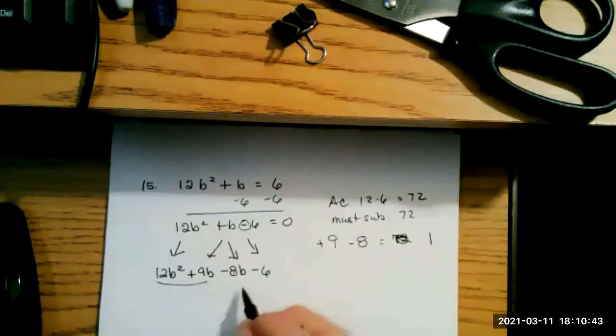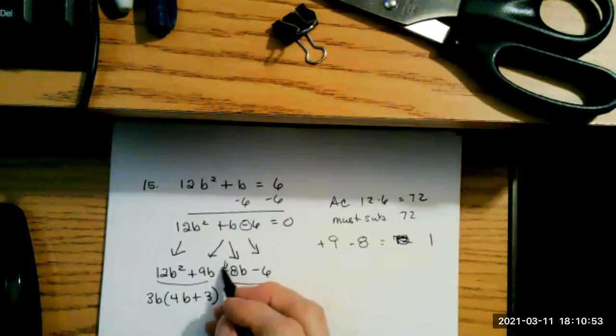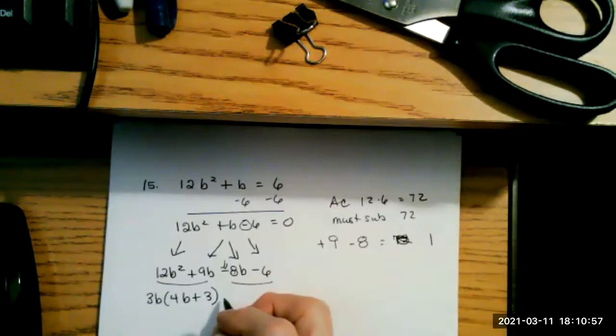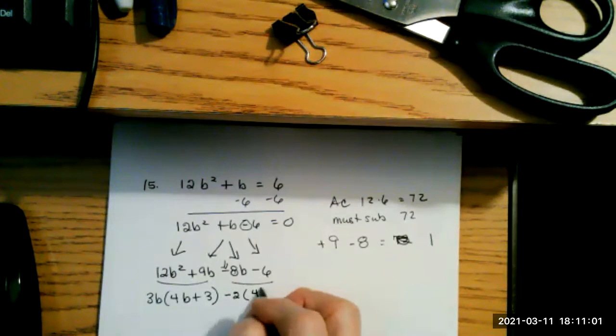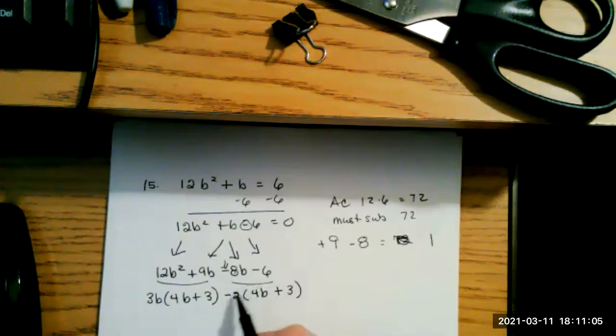Okay, group 2 and 2. And looks like we have a 3B in common. 4B plus 3. This third term is negative. Remember, if the third term is negative, you have to take out a negative something. Let's try negative 2. That would give us a 4B plus 3. What's your signs on this one? When you take out this negative, it makes that negative become a positive.